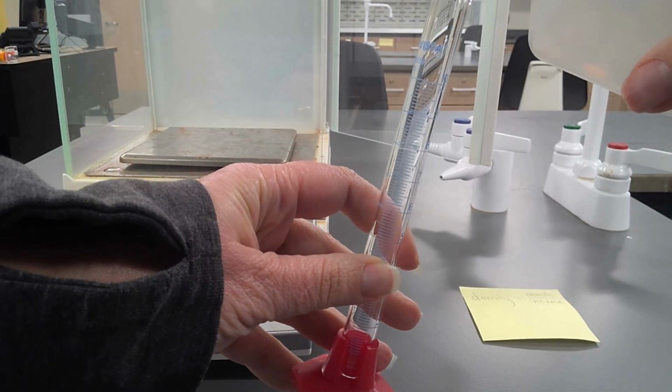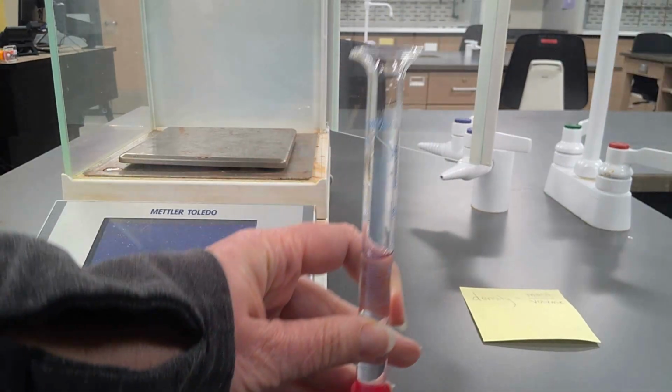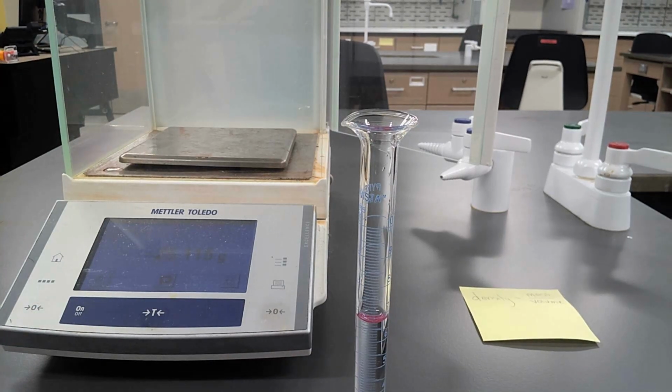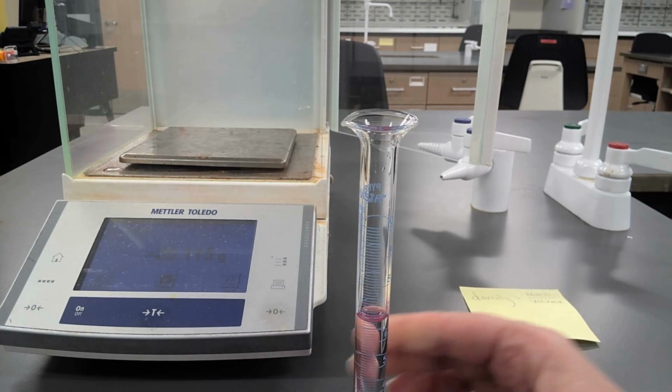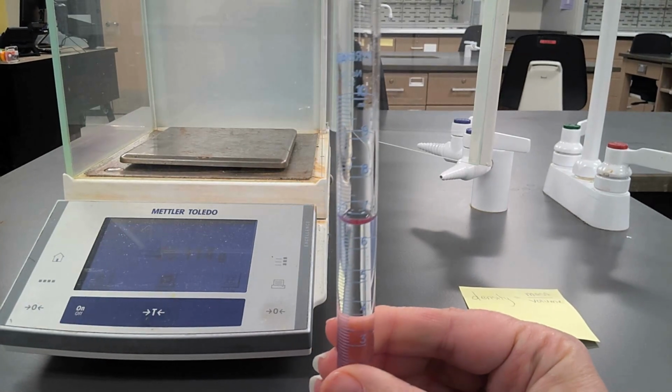So I'm just going to pour directly in there. I'm going to go slowly so I don't go too much. And once I'm somewhere above 5 but less than 10, I'm going to stop. And we want to get the volume of the liquid in this graduated cylinder. Our 10 ml graduated cylinders read to two significant figures.